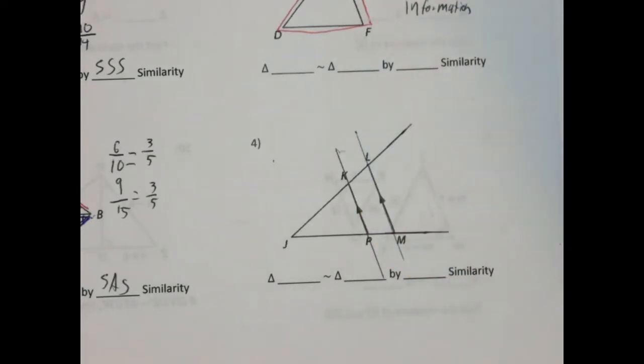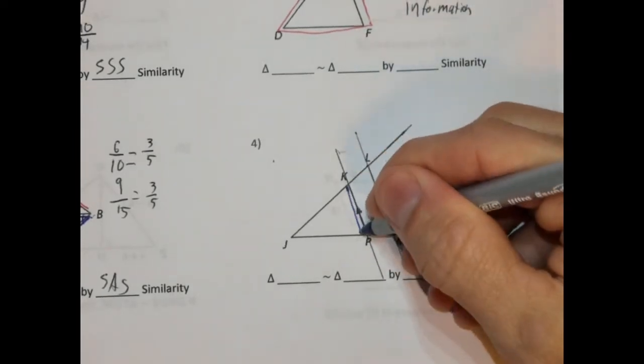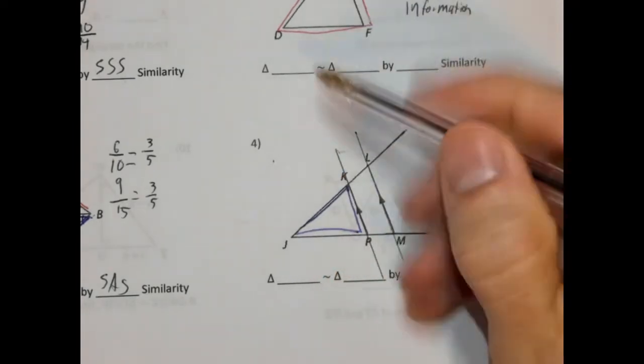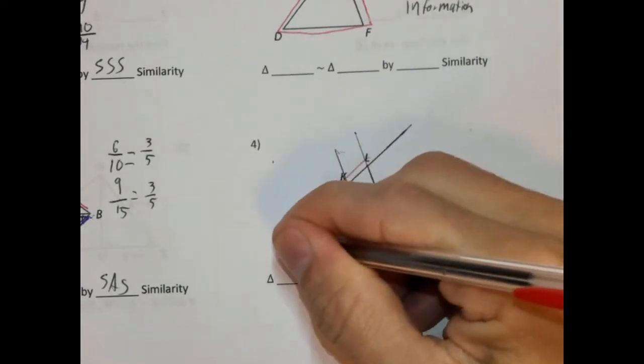Now I'm going to draw the triangle here because it's easy to get lost with these additional lines I just extended. So that's the small triangle, and this is the big triangle.